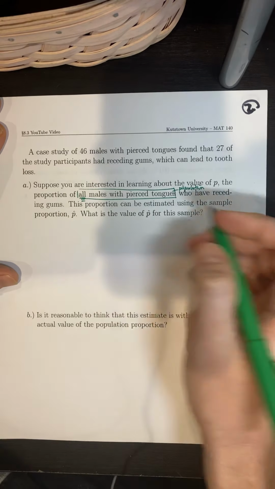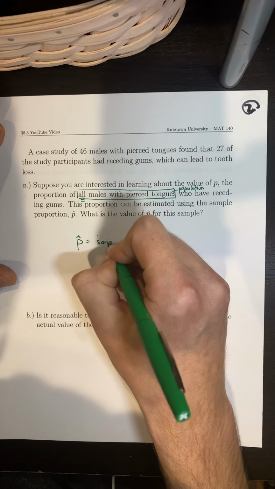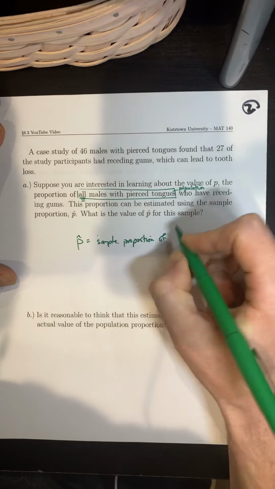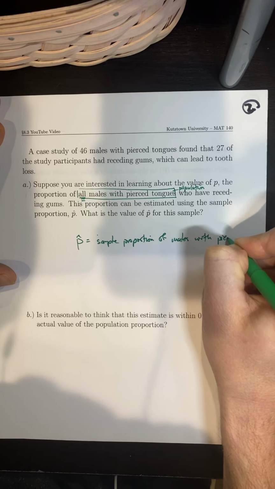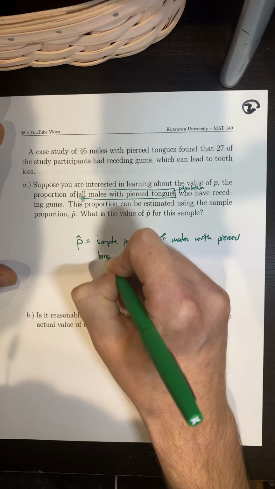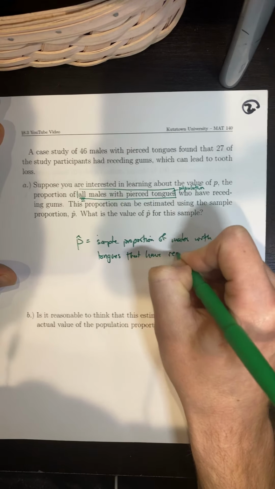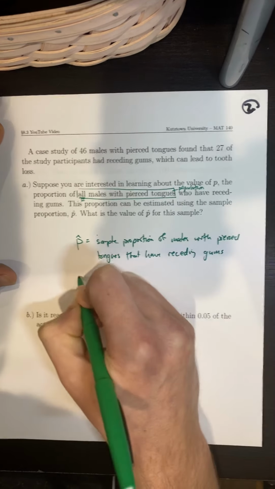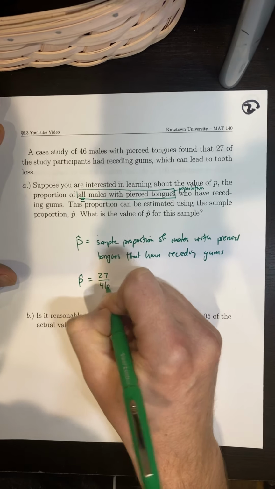So what is the value of P hat for this sample? Well, P hat is literally defined as the sample proportion of males with pierced tongues that have receding gums. So it's just the frequency, 27 over 46.